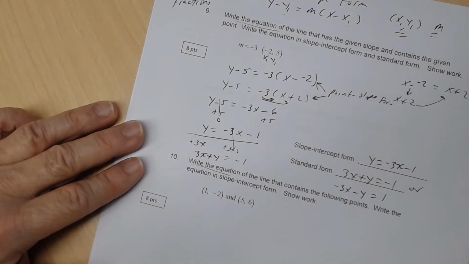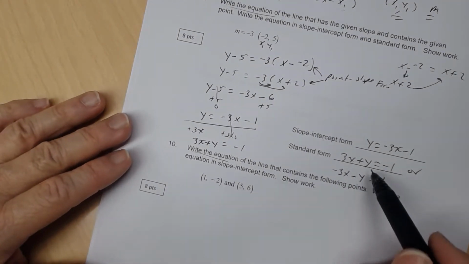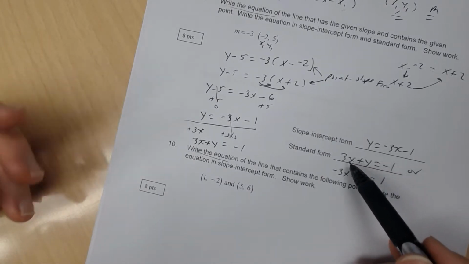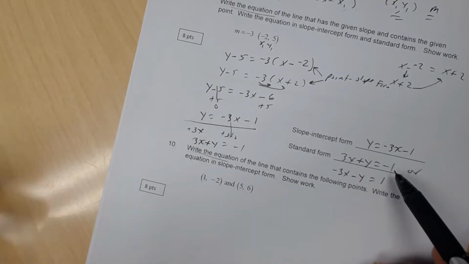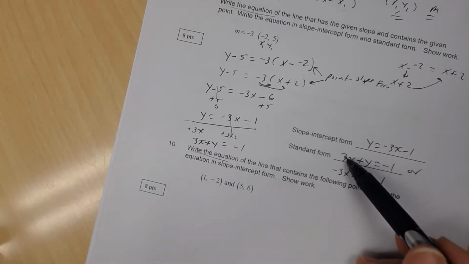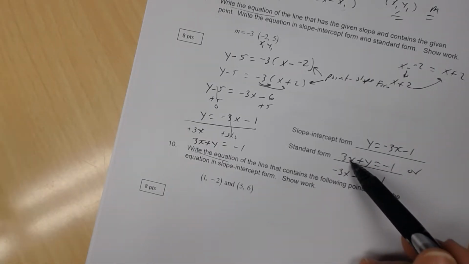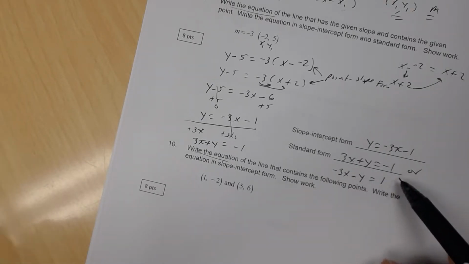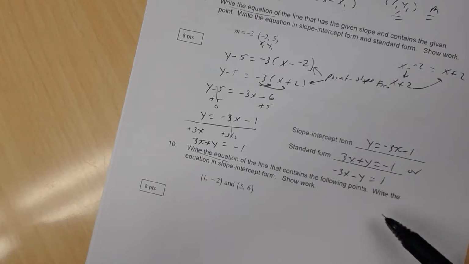Remember, those are equivalent because what you do to one side, you do to the other. So the multiplication property of equality: if I multiply both sides by -1, notice a -1 times 3x is -3x, a -1 times y is -y, a -1 times a -1 is +1. So either one of those would be fine.